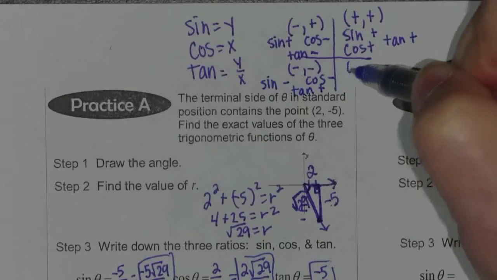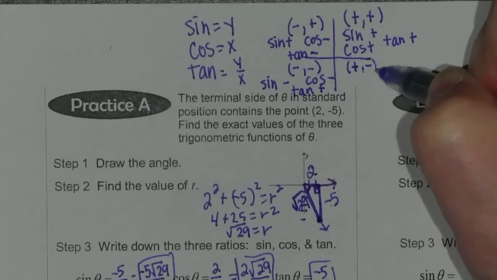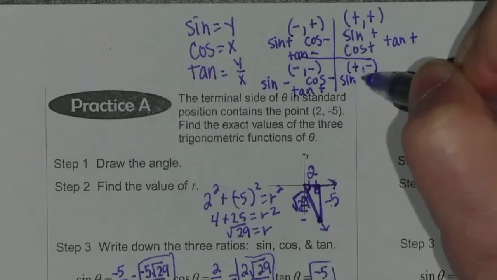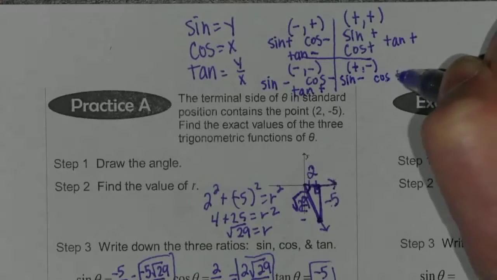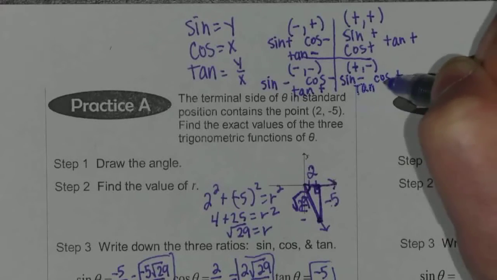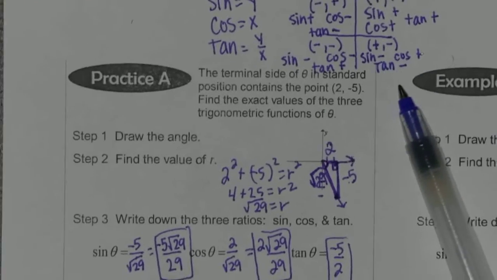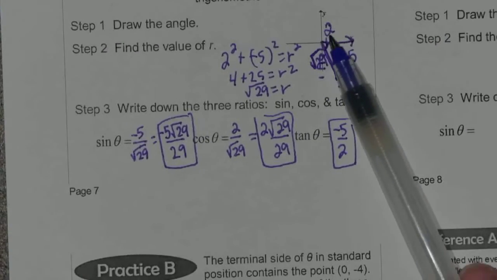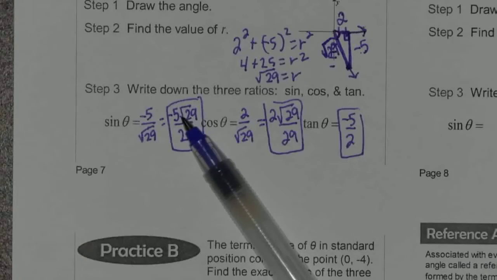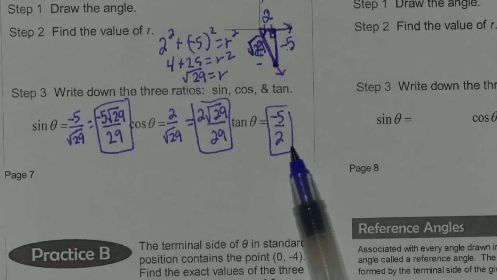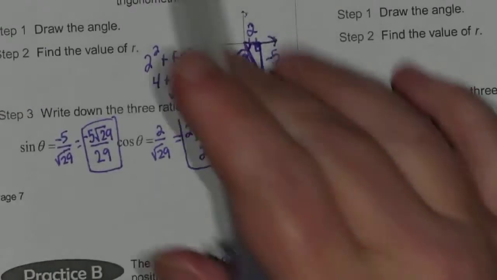And then the last quadrant, this would be positive, negative, right? My x is positive, my y is negative. So my sine is negative, my cosine is positive, but my tangent's going to be negative. So if you're ever wondering about the signs, you can totally just think about the quadrants that it's in. So let's just check and see if it worked out right, because we're down here in quadrant 4. Was our sine negative? Yeah. Was our cosine positive? Yeah. And was our tangent negative? Yes.